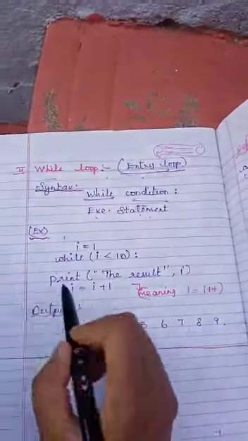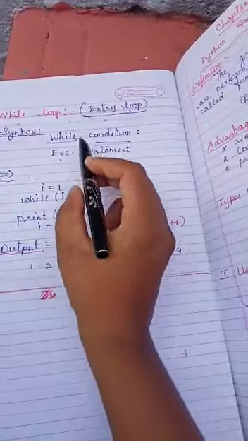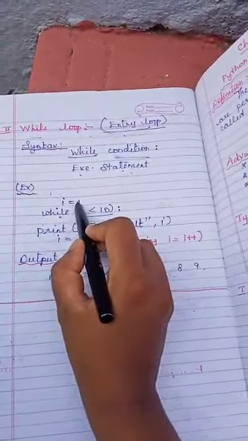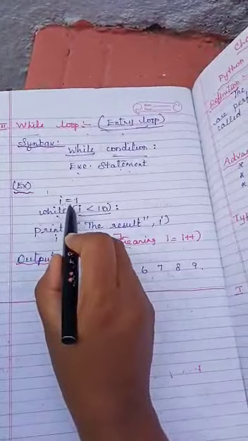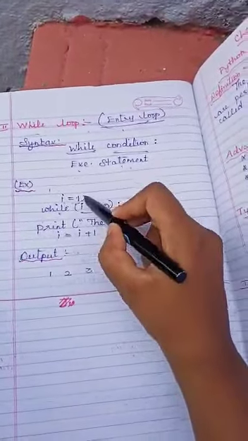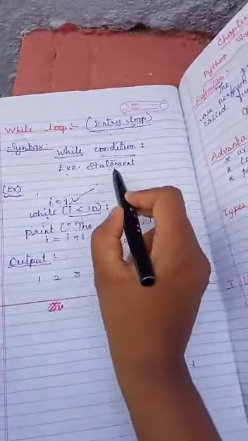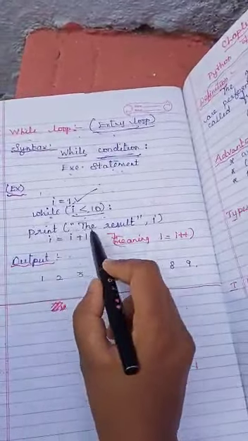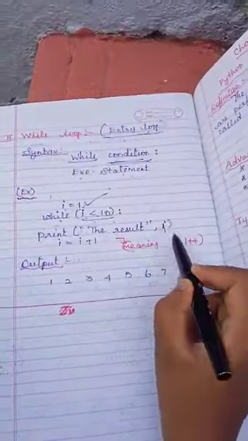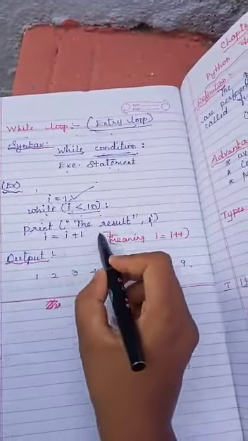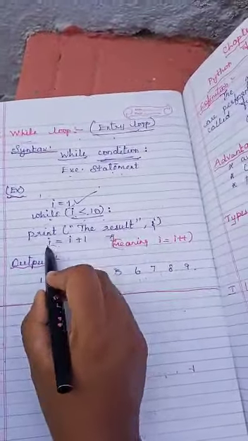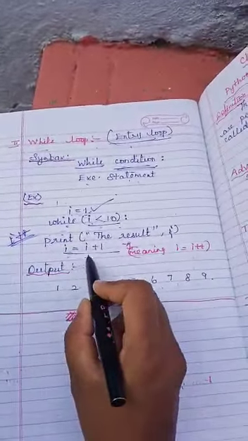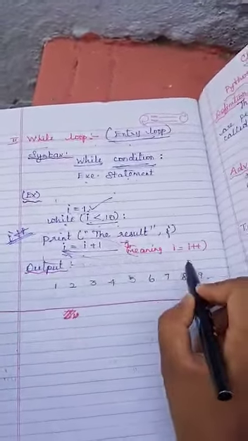For example, the same thing I will write here. In the while loop we have to declare the condition. Before that we have to declare the starting value, that is i equals 1. The starting value of i is 1 and the condition is i less than 10. Then we print the value of i, and here we increment with i plus plus. We wrote it as i equals i plus 1, which means i plus plus.